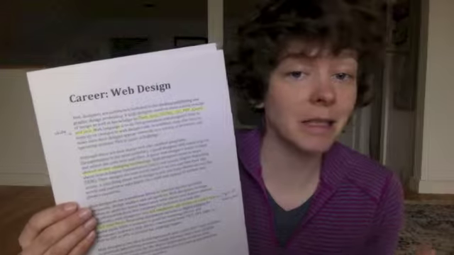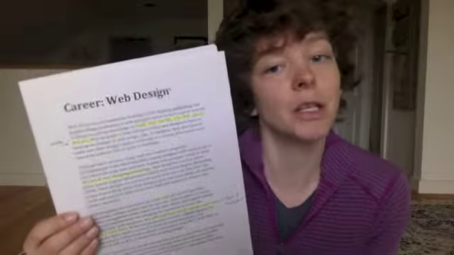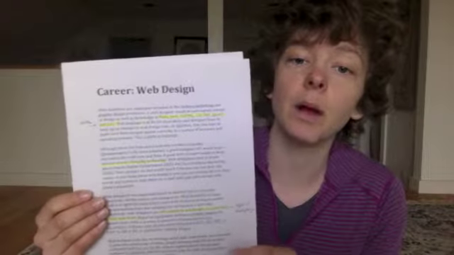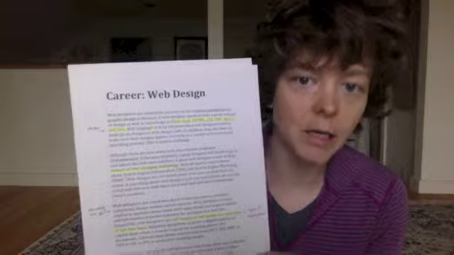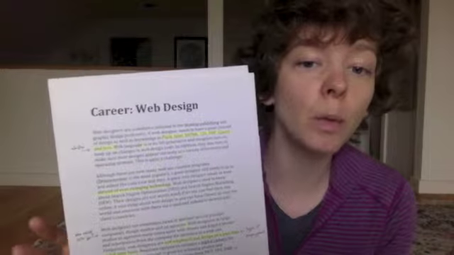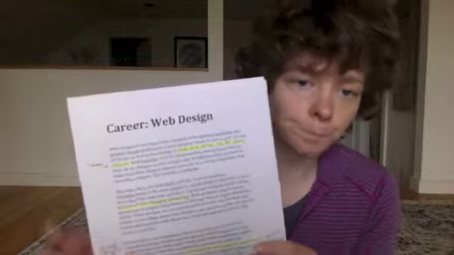If you're not interested in any of the careers or you can't imagine yourself being in any of those careers, sorry, just pick one and find some interesting information about it. So with these packets, I know that sometimes they feel a little bit overwhelming. What we're going to do is just start right from the top.